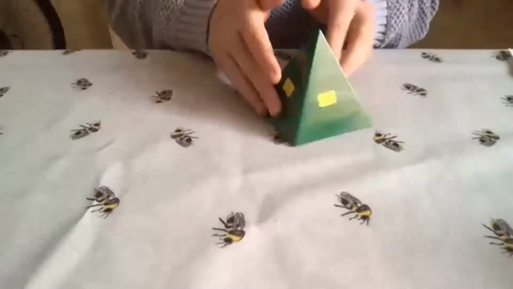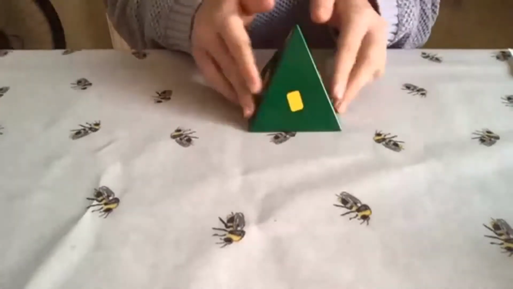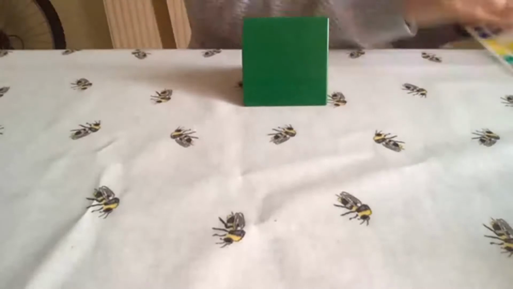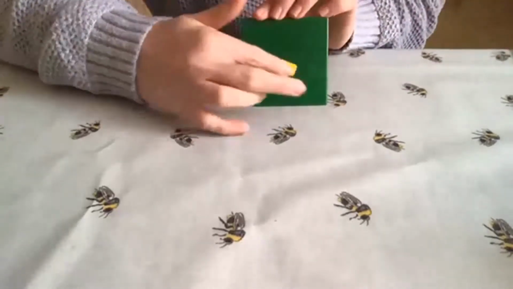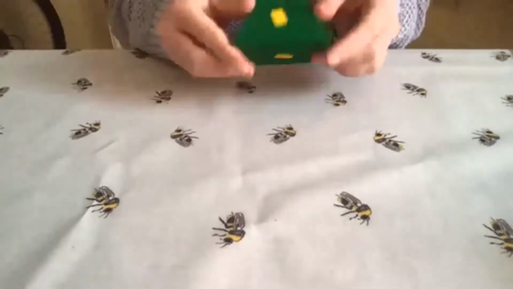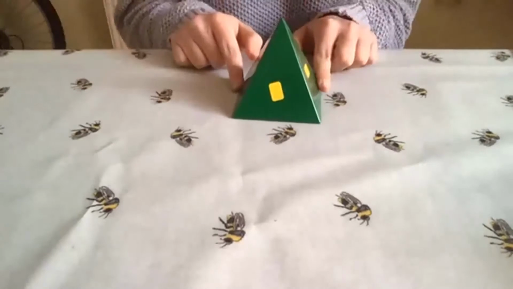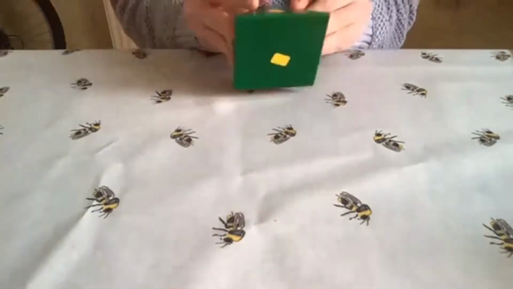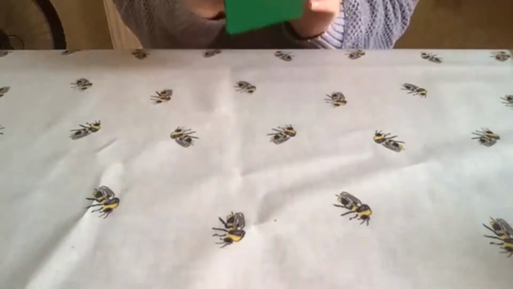Oh, no, I've counted all of these faces, so I've got 4, but I know that there's a face at the bottom, a square face. So that gives me 5 flat faces. So there we go. A pyramid has 5 flat faces. It's got 4 around the side, and then it's got 1 square face at the bottom.